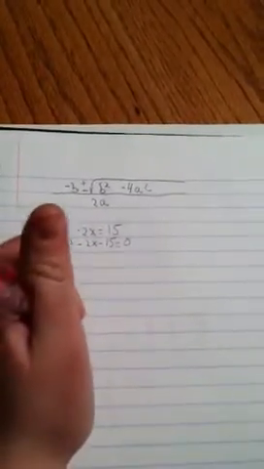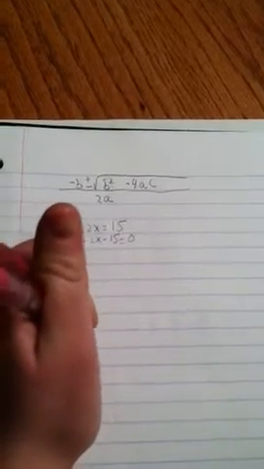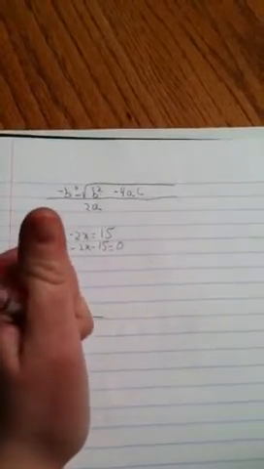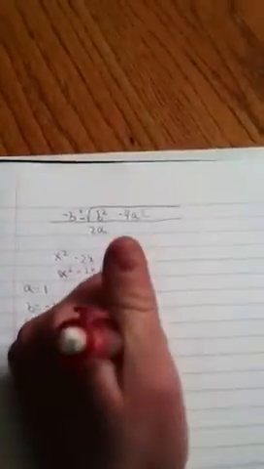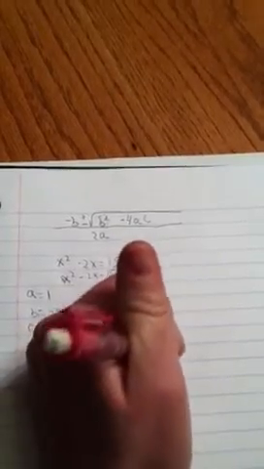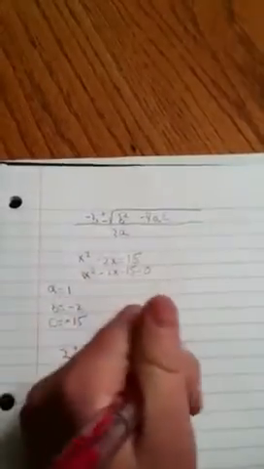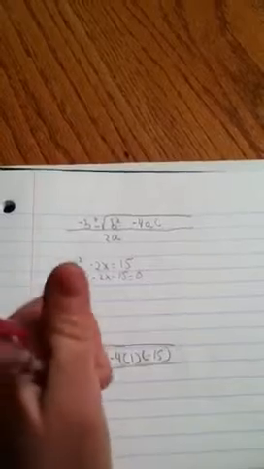So you would take positive 2 plus or minus the square root of negative 2 squared minus 4 times 1 times negative 15. And this is all over 2 times 1.